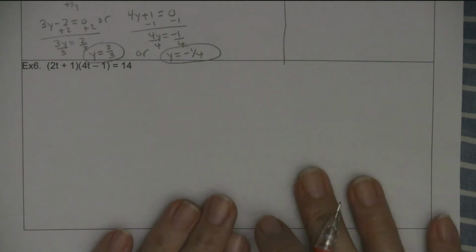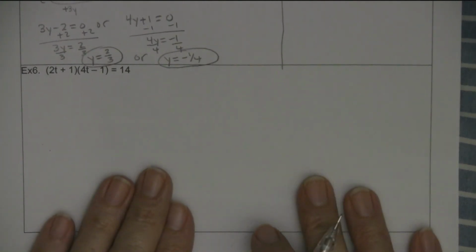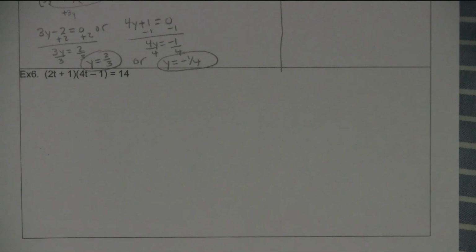Okay. Now, somebody factored that for me. But they weren't too sweet to me because they forgot to do something. What did they forget to do?